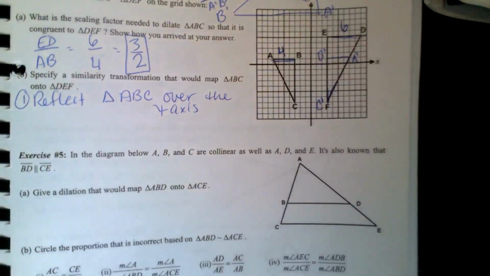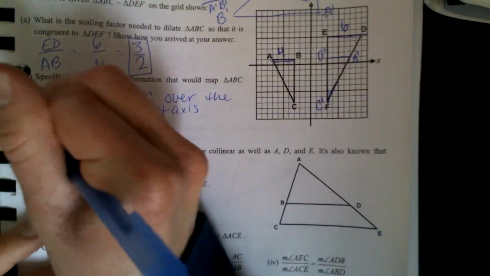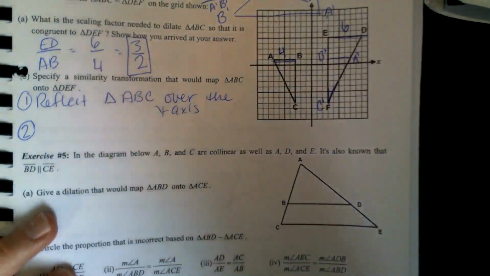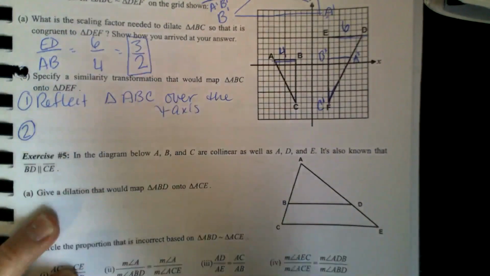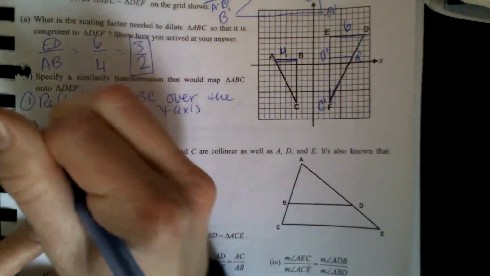Okay. So now we need to do our dilation. Now, since we are in the coordinate plane, we are using points in the coordinate plane to specify our center.